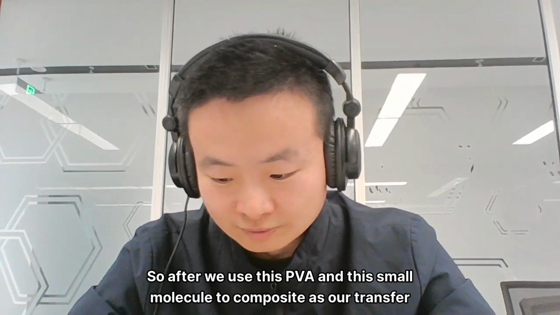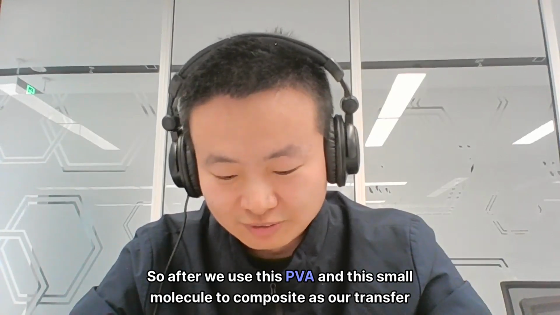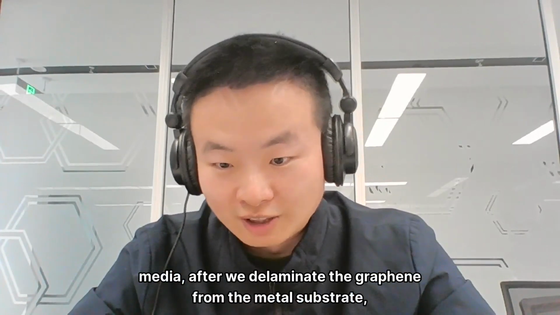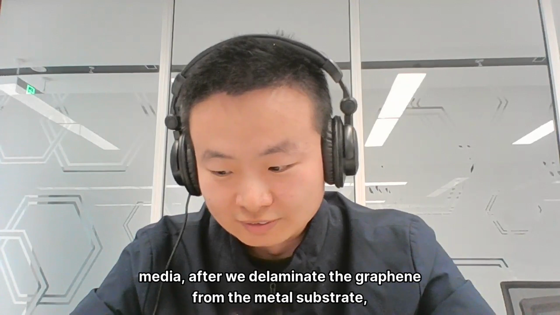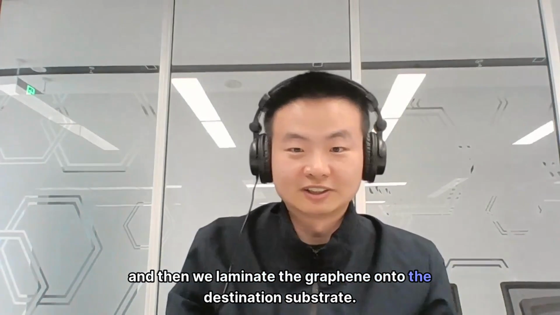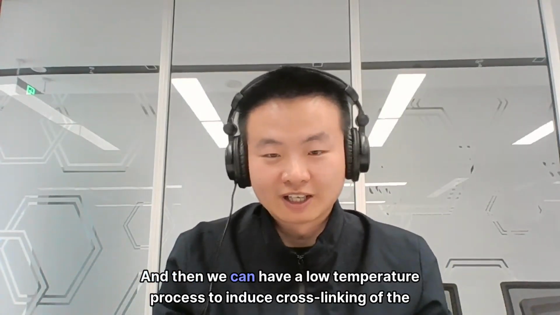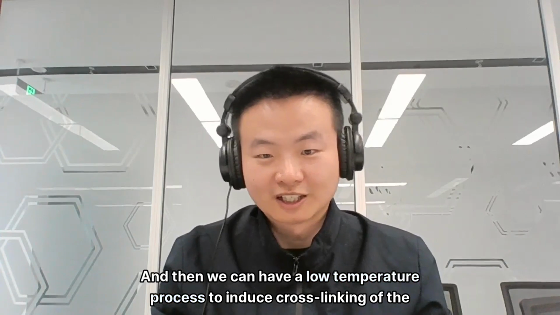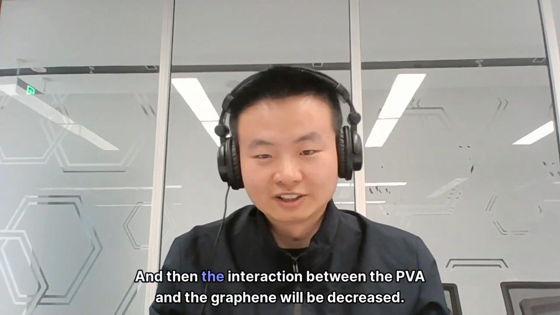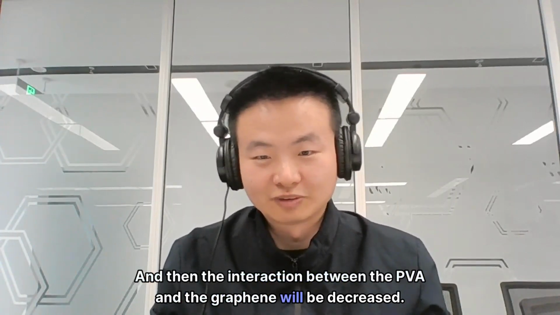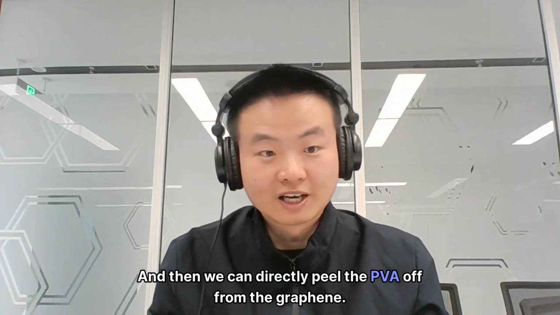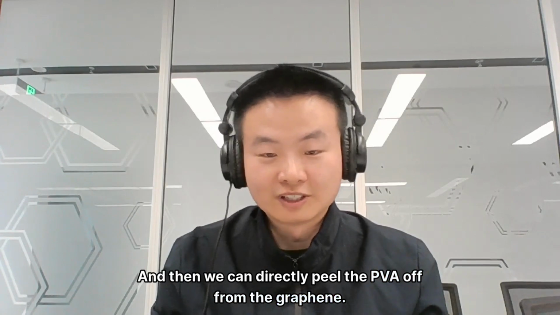So when we use this PVA and small molecule composite as our transfer medium, after we delaminate the graphene from the metal substrate, and then laminate the graphene onto the destination substrate, we can have a low temperature process to induce cross-linking of the polymer chains. Then the interaction between the PVA and the graphene will be decreased, and we can directly peel the PVA off from the graphene.